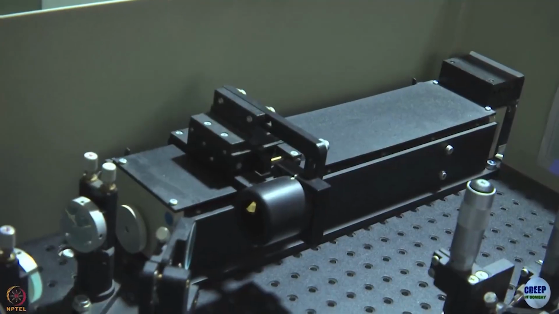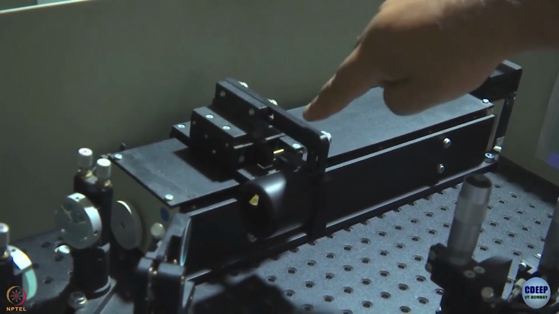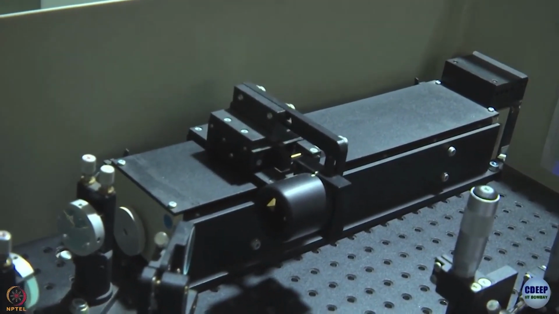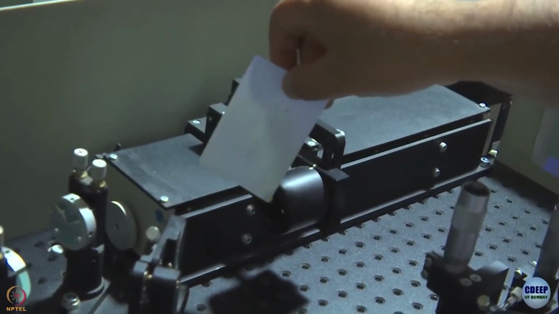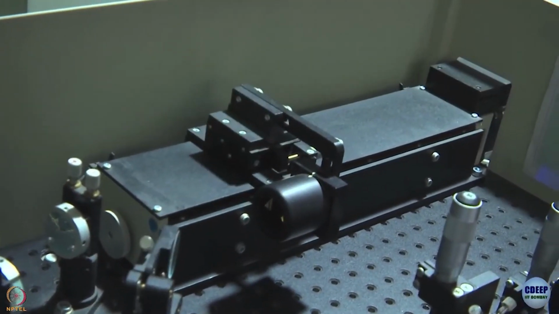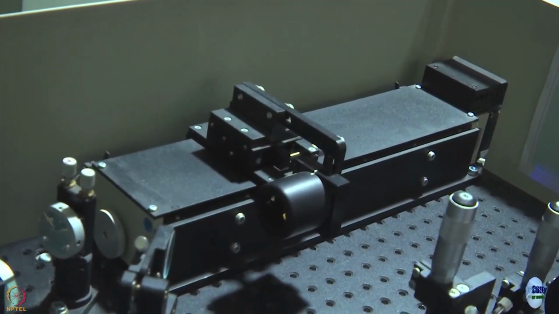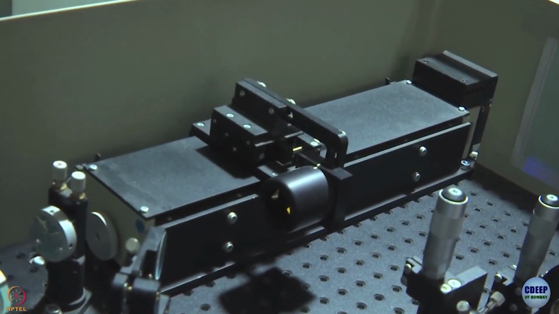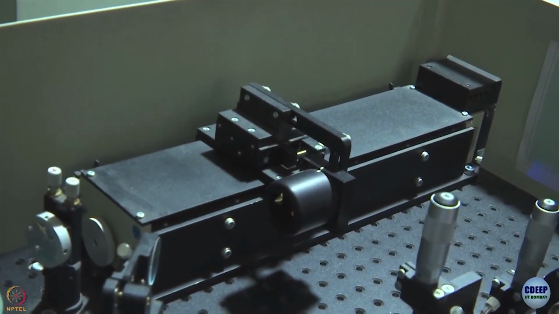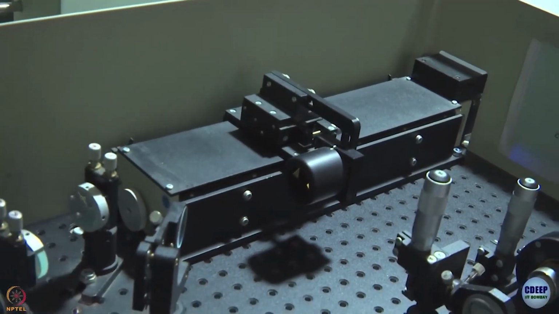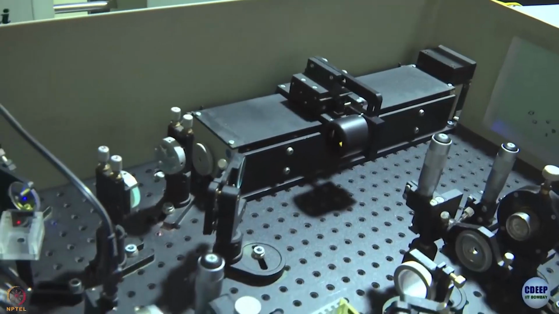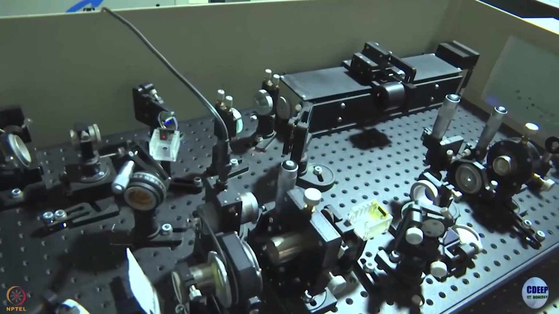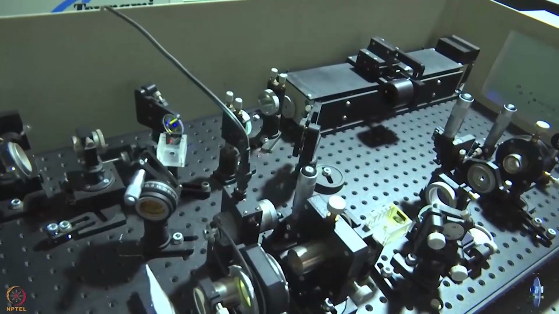Your TA just clicked the mouse and now you see the retroreflector is moving back. As you understand, while it moves back, this red light here is undergoing a longer path. So, this is how we can change the path length of the red light, which as you know by now is called the gate light. Right now we are going continually just to show you, but actually we go in steps. We go step by step and stop at every step, and that is where the measurement is made.